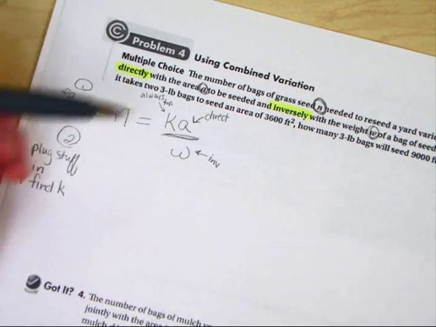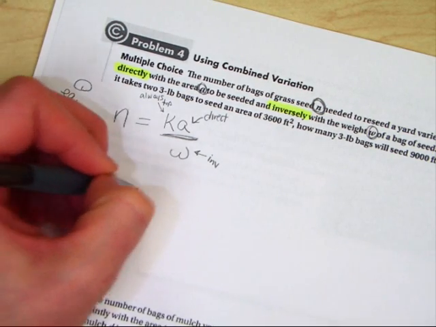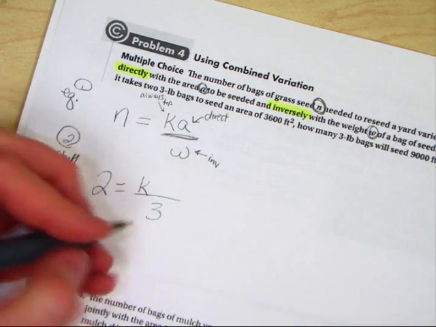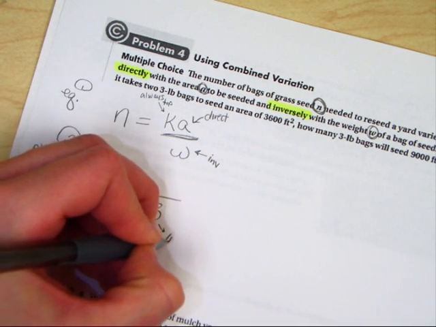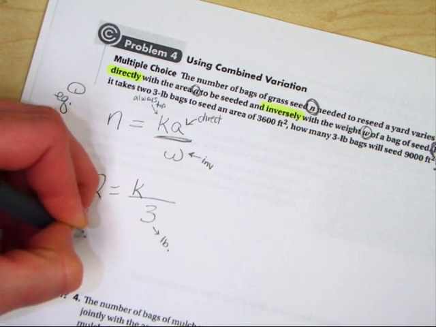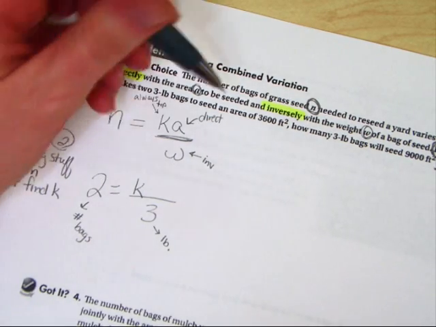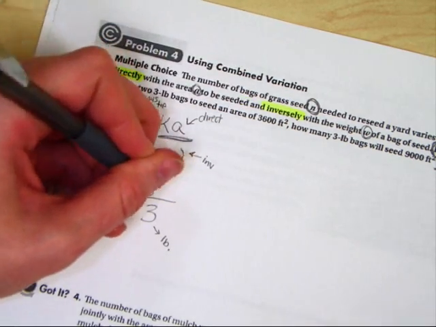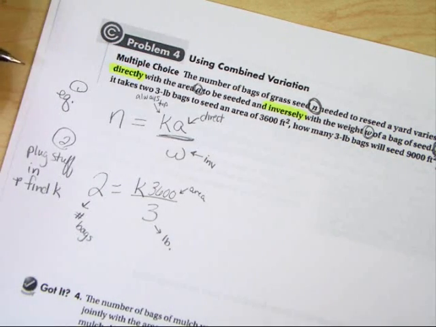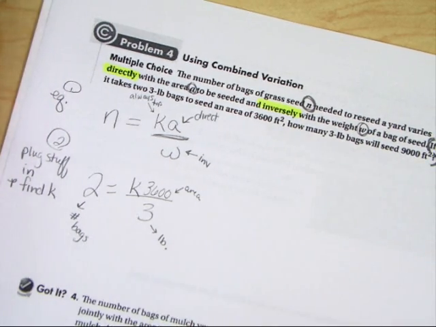If it takes 2 3-pound bags, so 3 is the pound, 3 was the pound, 2 is the number of bags. It takes 2 3-pound bags to seed an area of 3,600 square feet. How many 3-pound bags will it need to do 9,000?